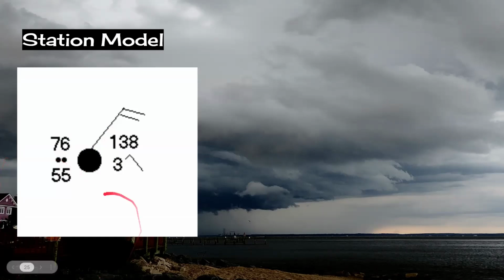Station model. So we have this little thing right here. Have you ever seen this? Maybe not, because it's not typically on your everyday forecast. But if you see this, what is the purpose of this? Well, these numbers and these symbols tell us so much about what the weather is like in this given location. The top left is always going to be our temperature, luckily in Fahrenheit. So this would mean it's 76 degrees Fahrenheit.